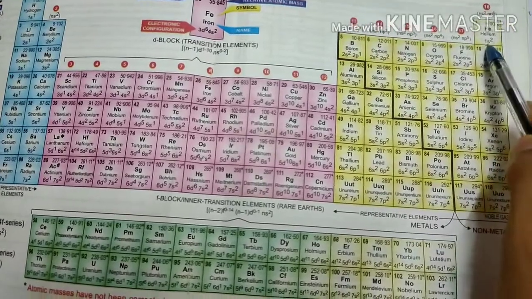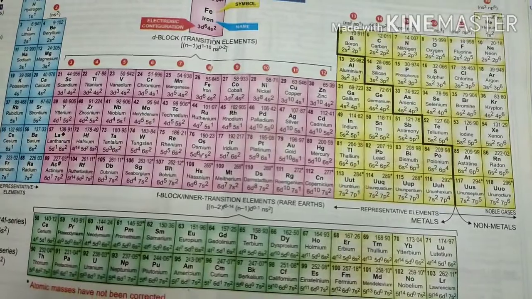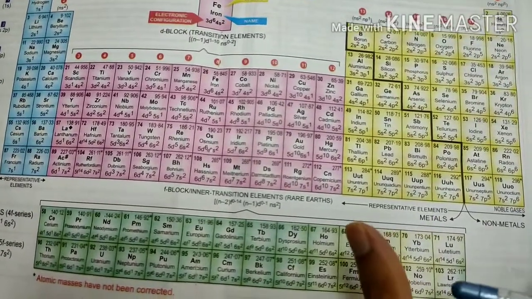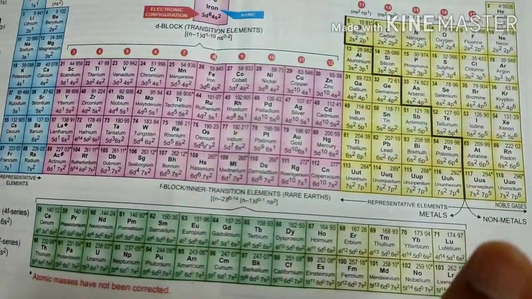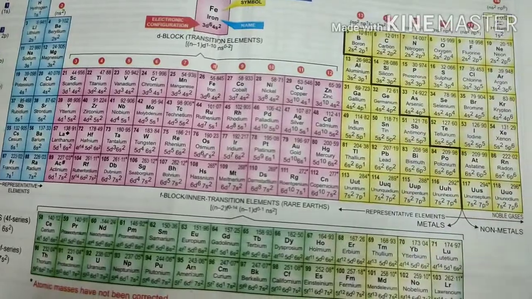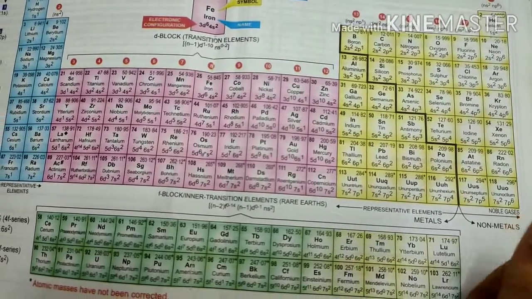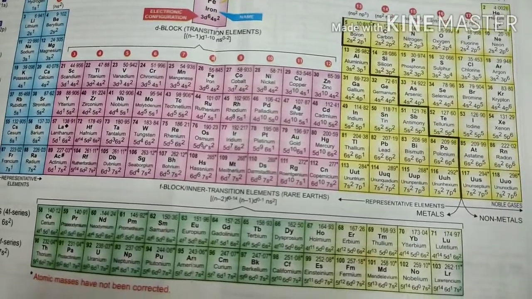So that's why we have to exclude helium from P block element. Now if we take any one element from group 13 to group 18, then the last electron of that element will enter the p orbital, and that's why that element will be called P block element.